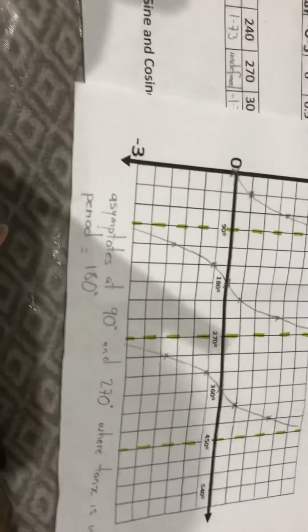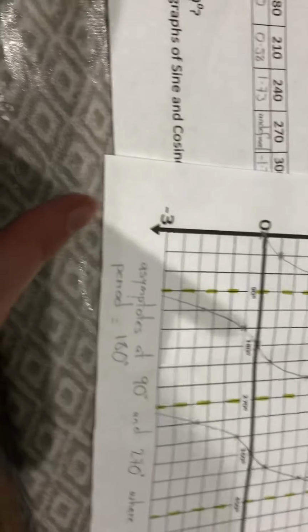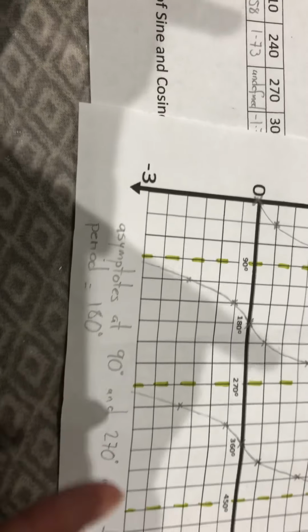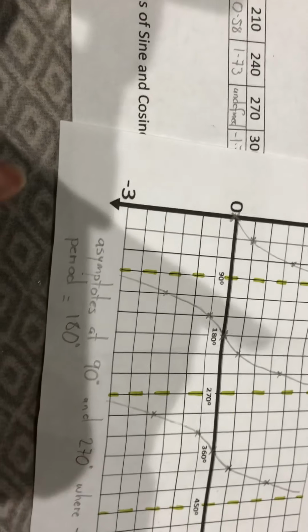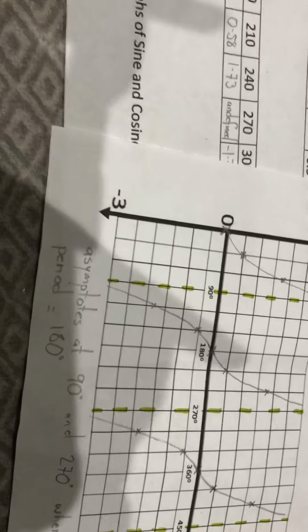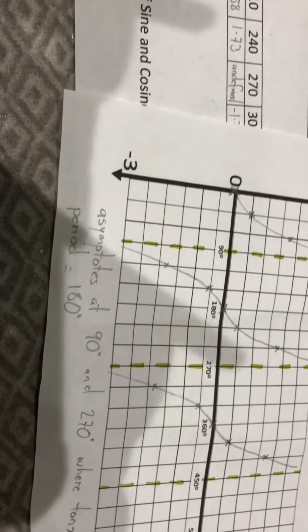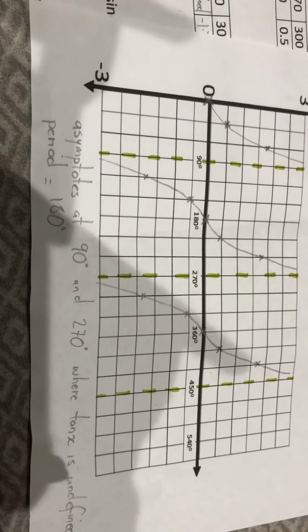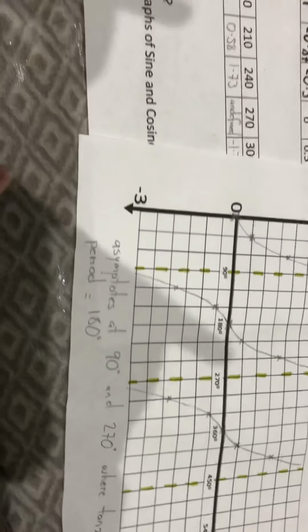Now, things to note about the tan graph. The asymptotes obviously are important. The asymptotes occur at 90 and 270. I've only put them in because they're the ones between 0 and 360. There is another one at 450, which is on the graph. The asymptotes at 90 and 270 are where the tan graph is undefined.